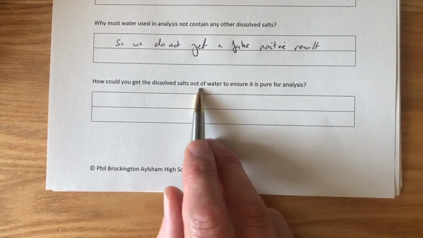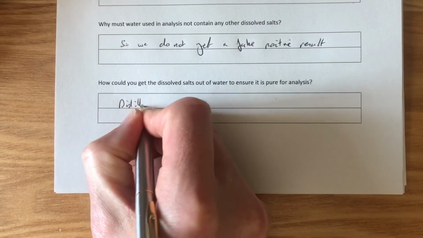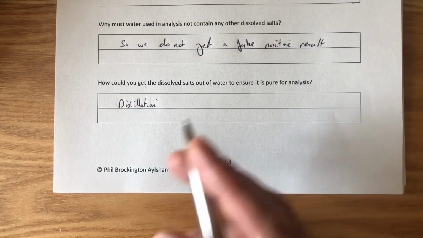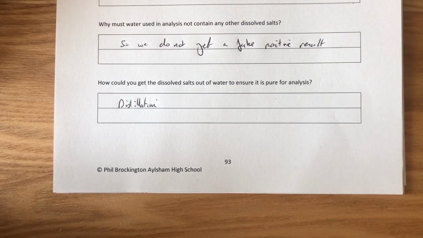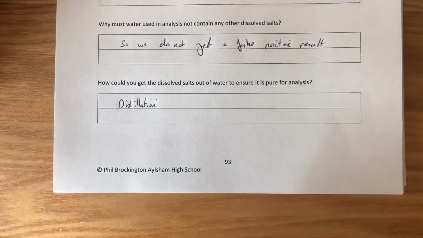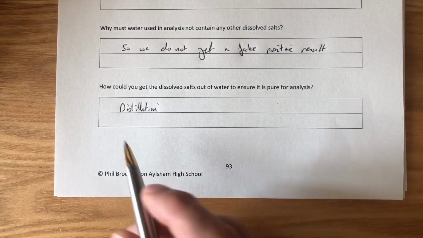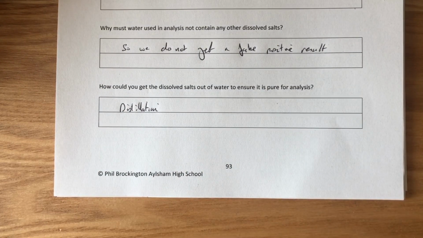How can you get dissolved salts out of water to ensure it's pure for analysis? Answer, distillation again. Distilled water does not have dissolved salts in it. That's pure water. The dissolved salts remain behind in the flask. A good example of that, I suppose, if you look at your kettle, especially in Norfolk, as the water's boiled off, those dissolved salts are often left behind in the kettle, and we call it limescale. That's just the dissolved salts remaining behind. If we evaporate off the water and recondense it, we get pure water, and that's good for chemical tests. And that's the end of the separating techniques unit.